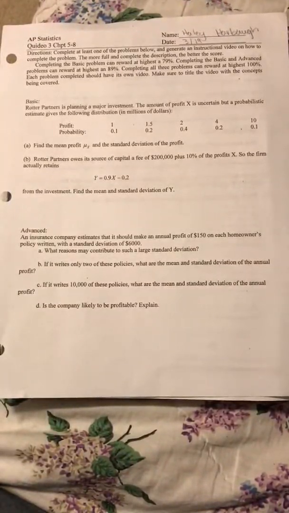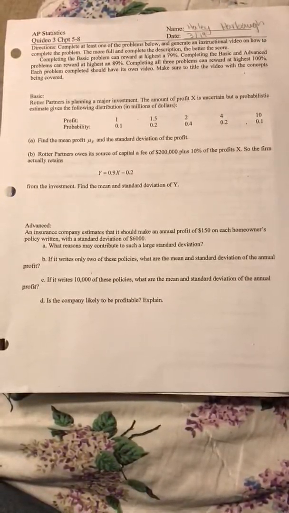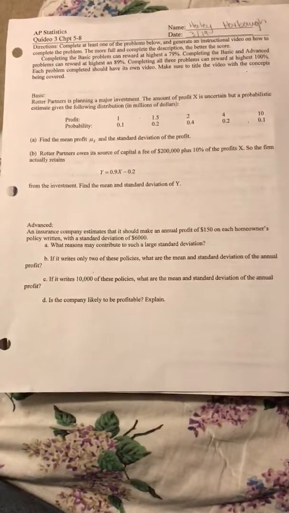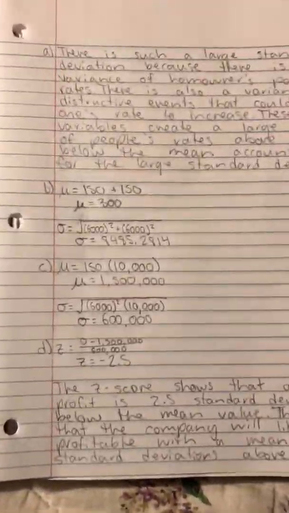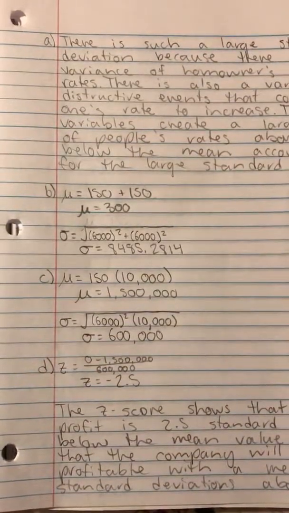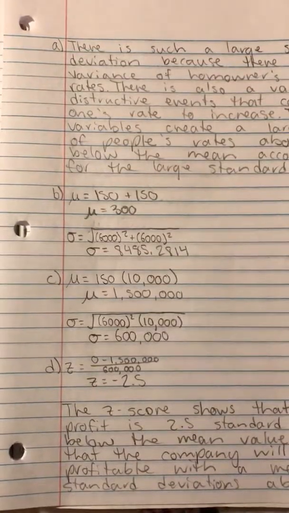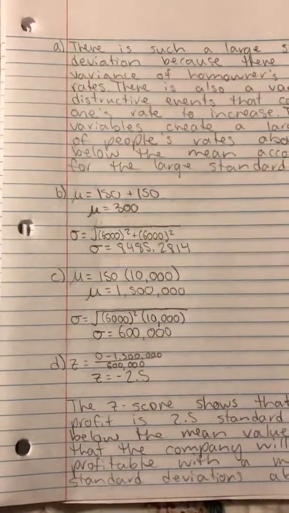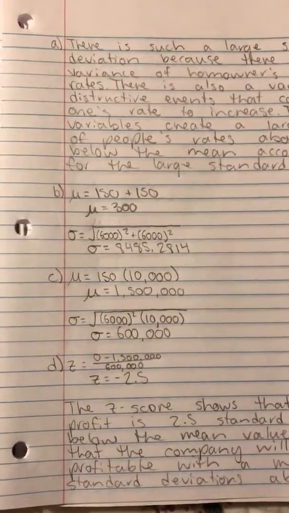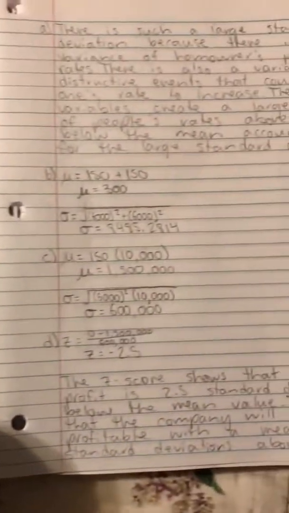Part B asks what the mean and standard deviations of the annual profit would be if only two of these policies were written. And that is shown here by our mean and standard deviation equation. So you're just adding the two annual profits, which would be $150 plus $150, giving you a mean of 300, and that $150 is found here in the problem.